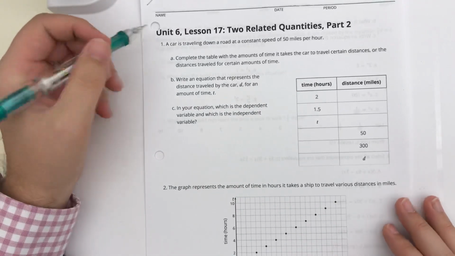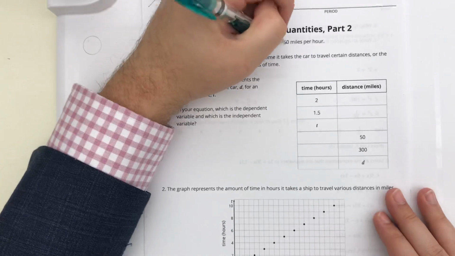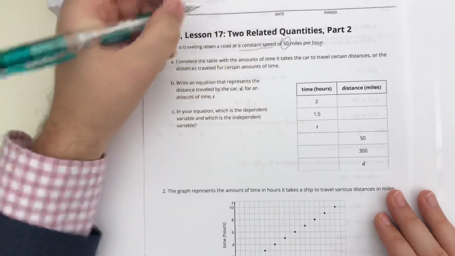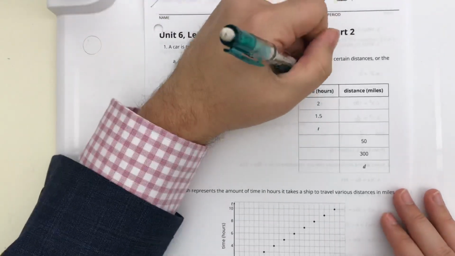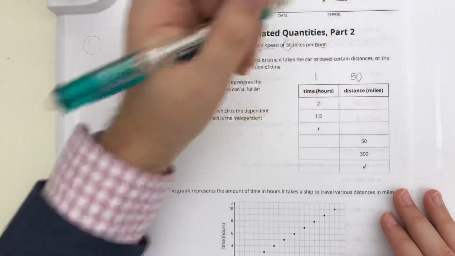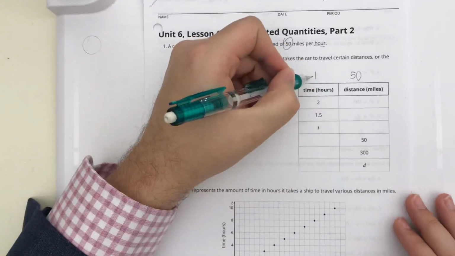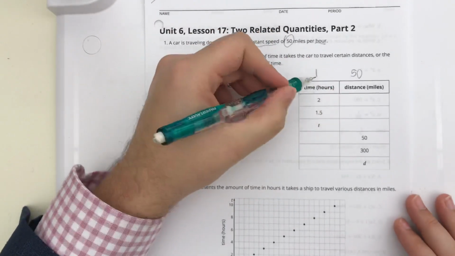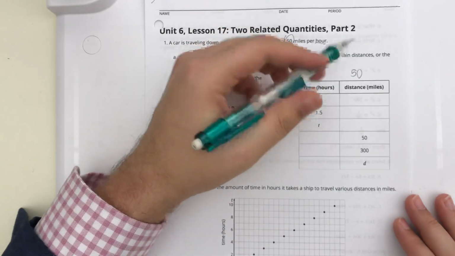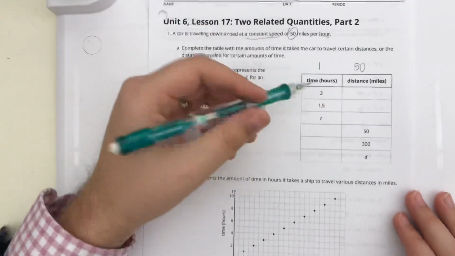It says a car is traveling down a road at a constant speed of 50 miles per hour. That means that for time, 1 hour, they're going 50 miles, right? So what is the relationship between 1 and 50? You're going to fill out this table using that relationship. So when time is 2, what's the distance in miles?